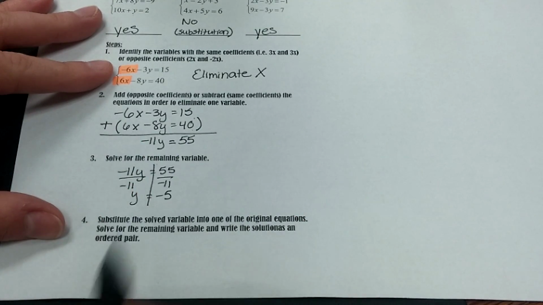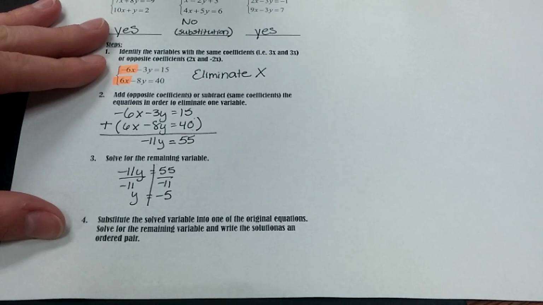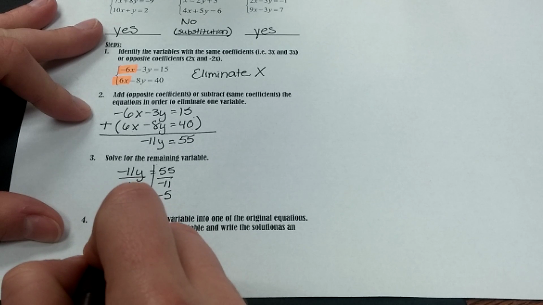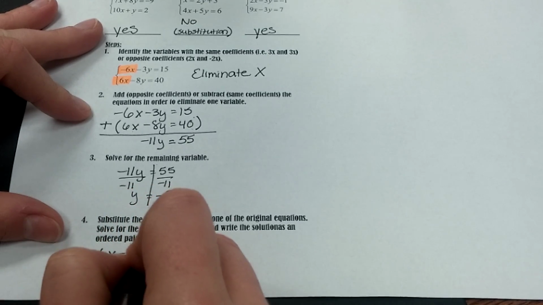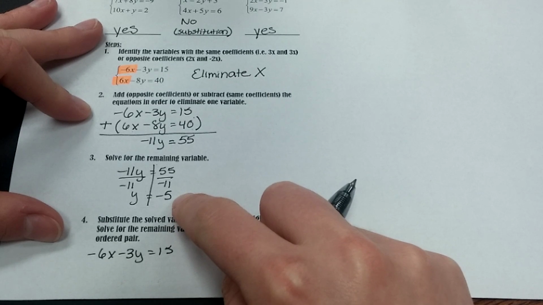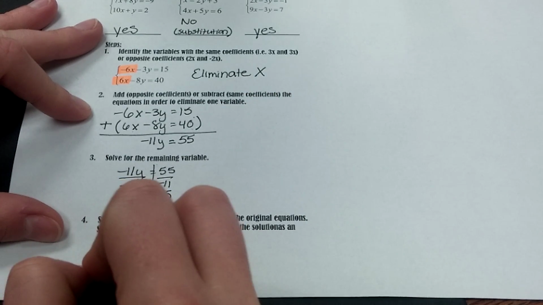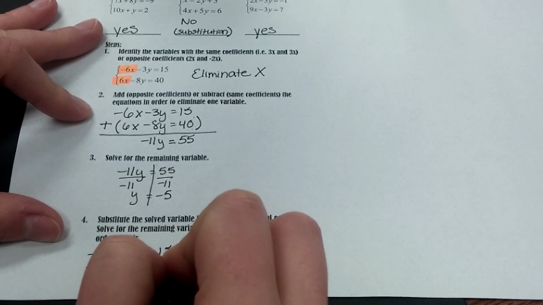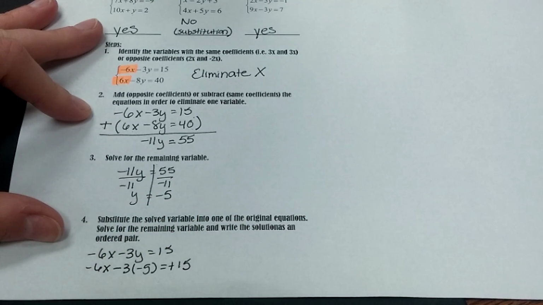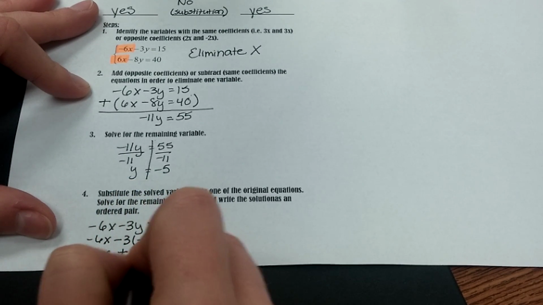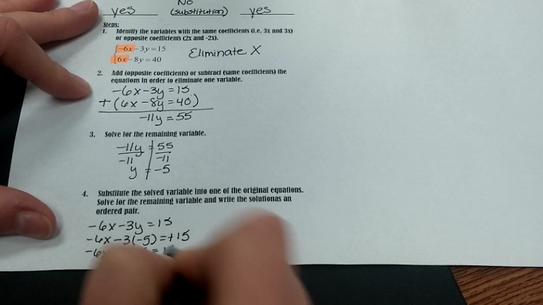So I can pick either one of these equations that I would like. It doesn't matter which one you use. So let's go with the first one. I have -6x minus 3y is equal to 15. I'm going to plug -5 in for y. So -6x minus 3 times -5 equals 15. Simplify, so -6x plus 15 is equal to 15.